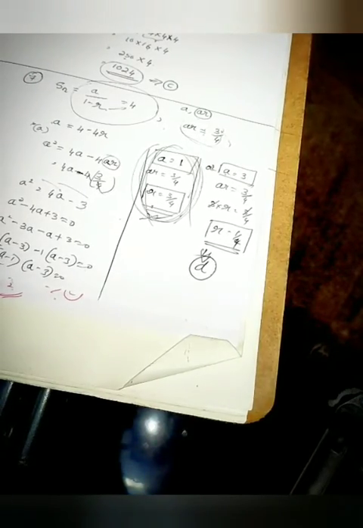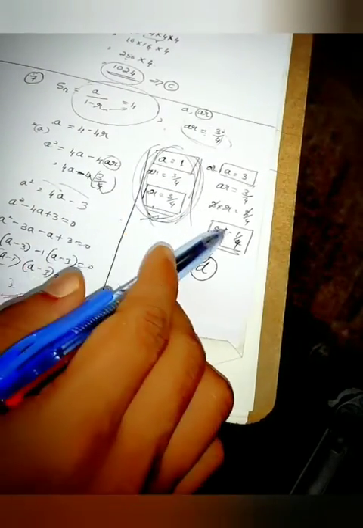There can be these both as well, which means both the answers are right. You can mark any one of these. Do not mark both. Okay, just mark any one of these.